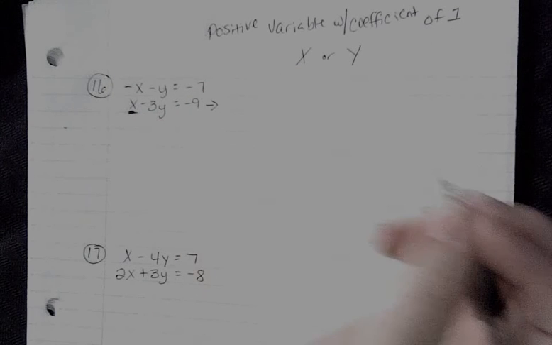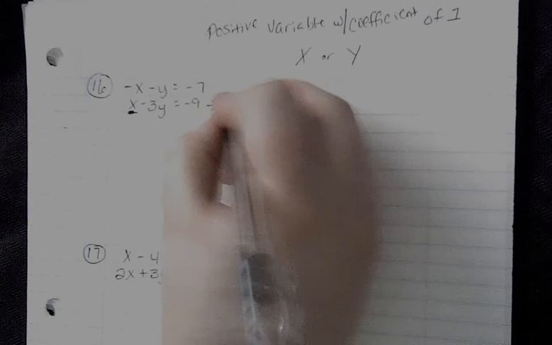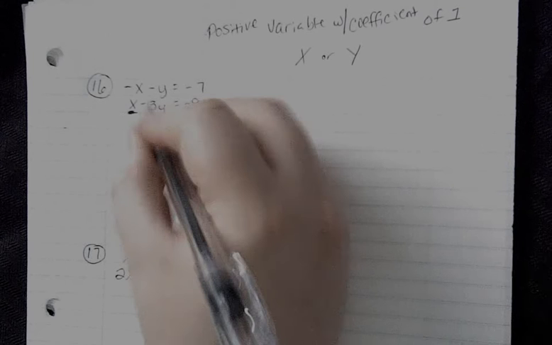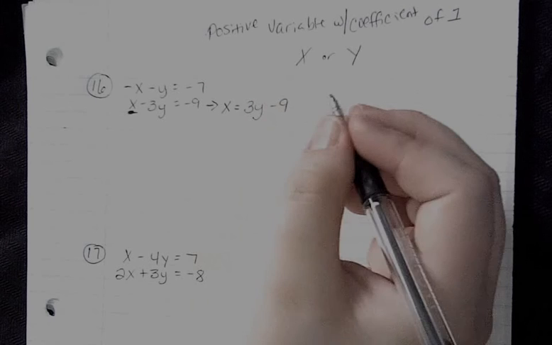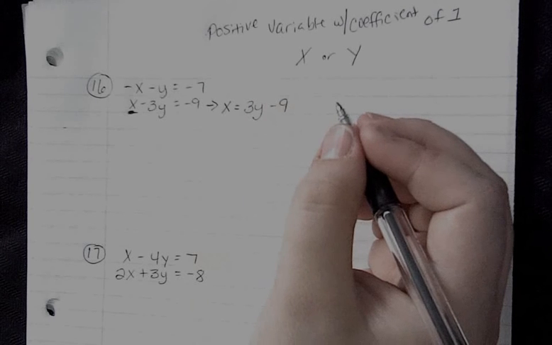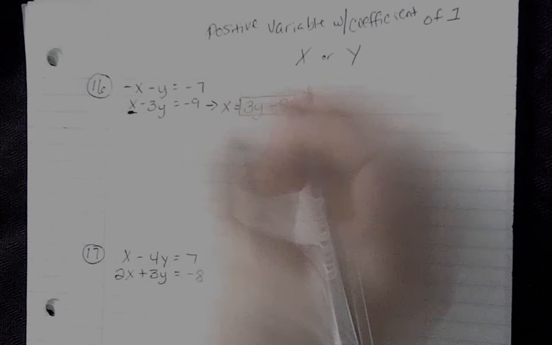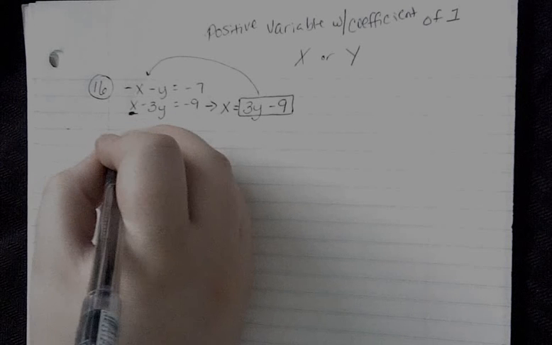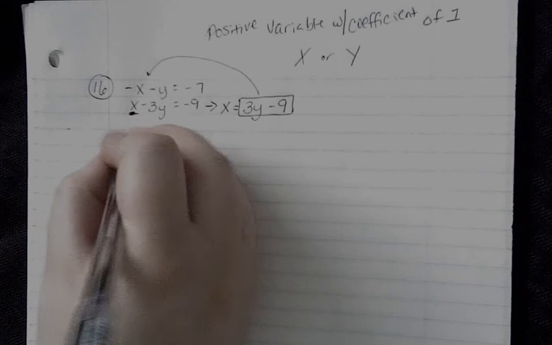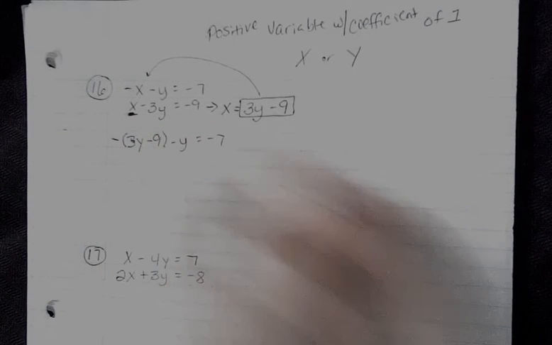So our new equation is going to be x equals, when you add 3y to both sides, that becomes a positive 3y, and then you have your negative 9. So now what we do is we take that 3y minus 9, and since it was x equals, I'm going to plug that into the x value of my other equation. So I have negative, and instead of putting x, I'm going to put 3y minus 9. Bring down your minus y and your negative 7.